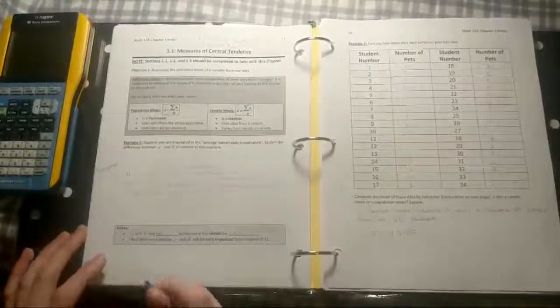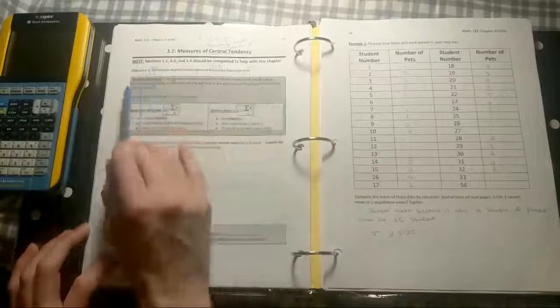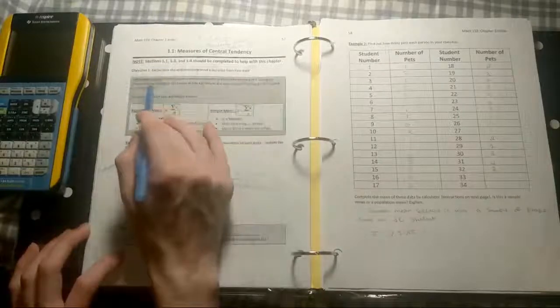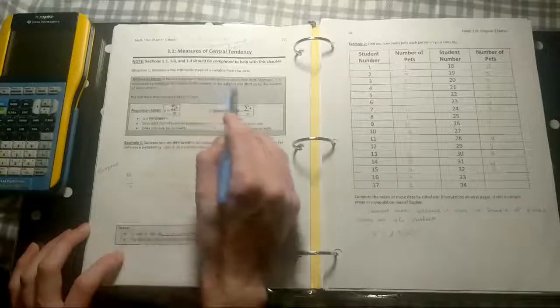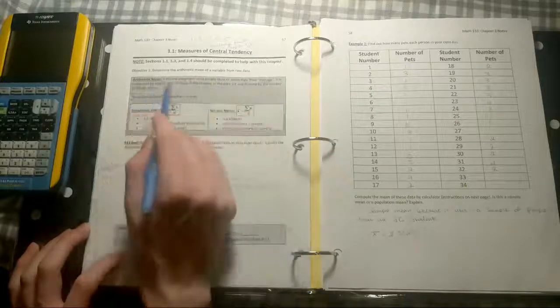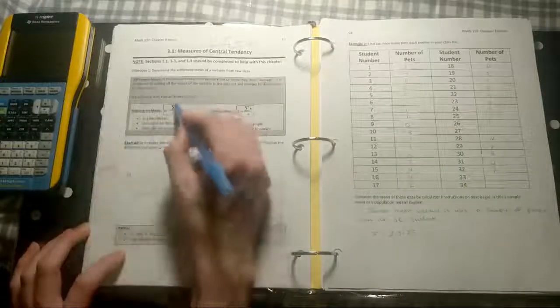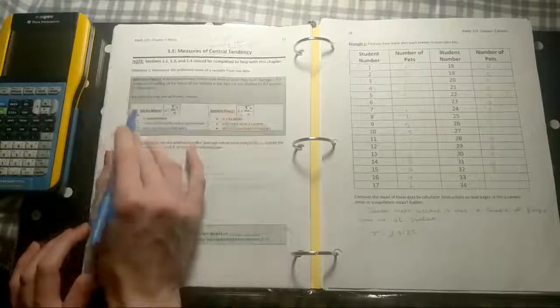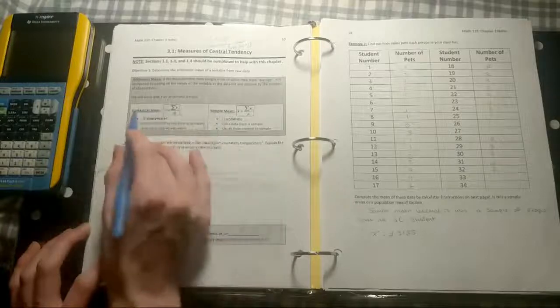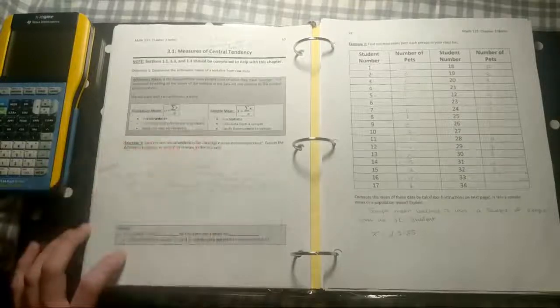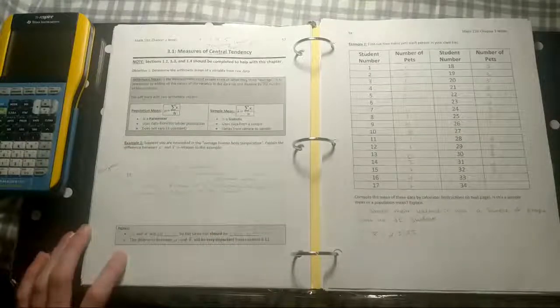So, the arithmetic mean is computed by adding all the values, so it's summing up the variable of the data set and dividing by the number of observations. So here we have two arithmetic means, and we haven't gone into population and sample yet because we skipped that in 1.1, so we will go back to it.